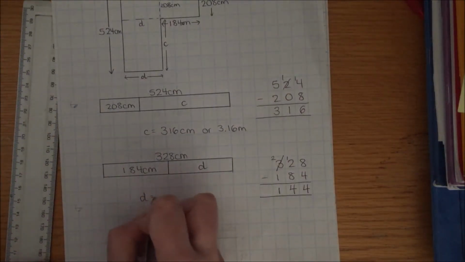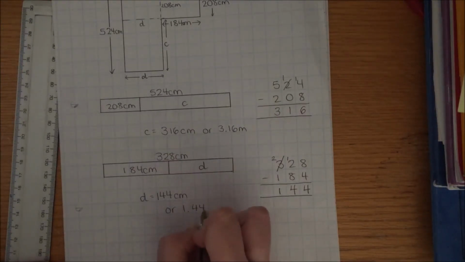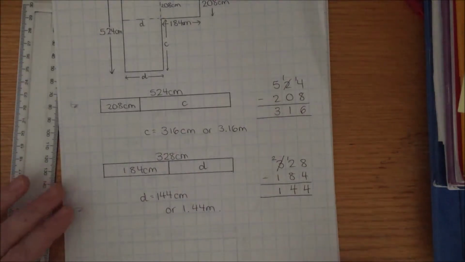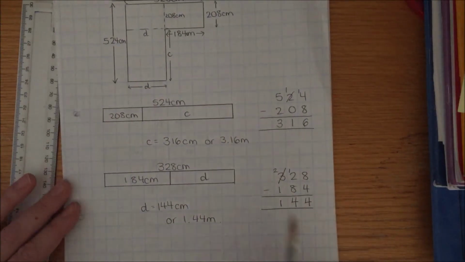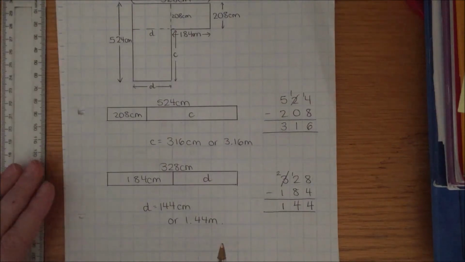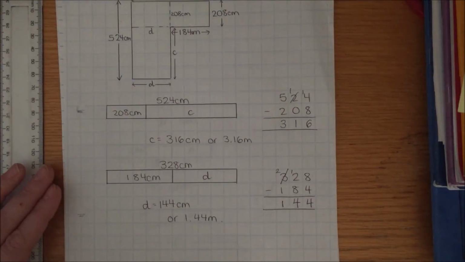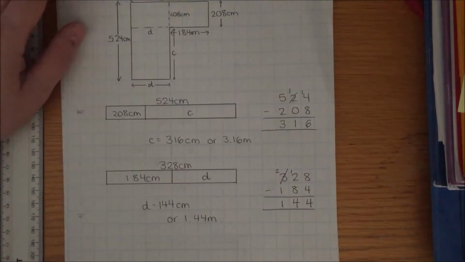So the length of D is 144 centimetres, or 1.44 metres. And if you want to go one step further, you could then use what you've worked out to calculate the perimeter using the addition skills you practised last week. Okay, get ready to pause the video so that you can see the problems that we've set for you.